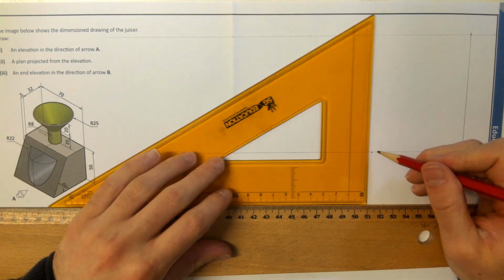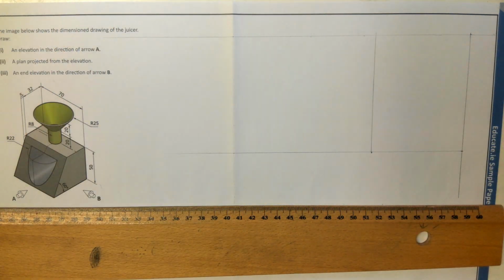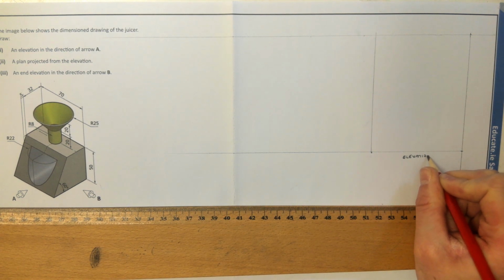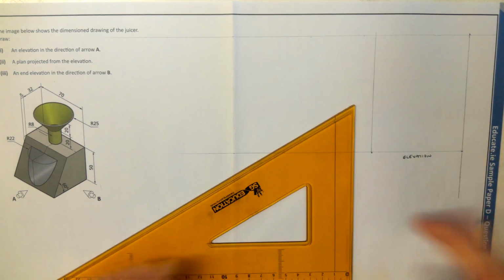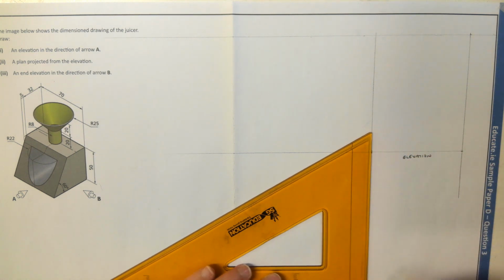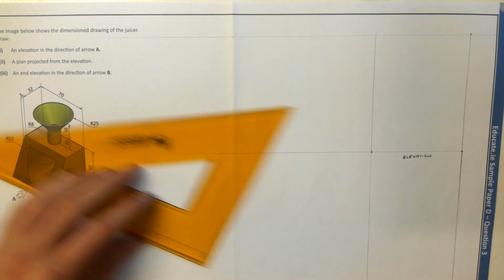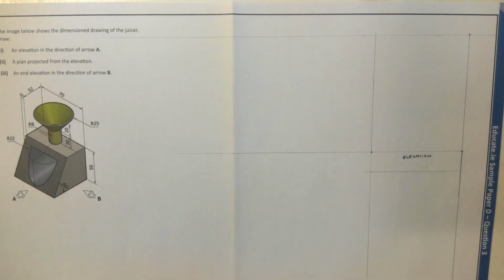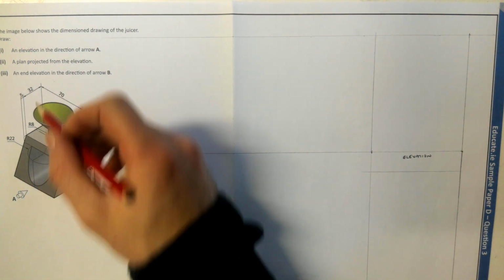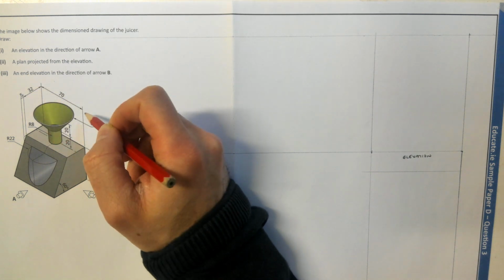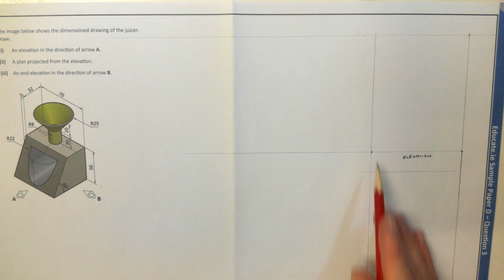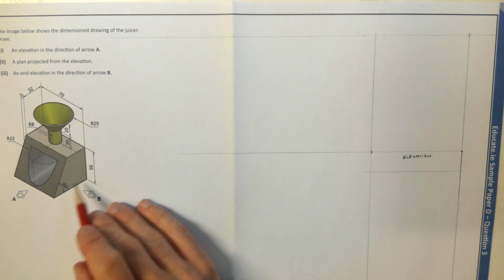So I now have a box to fit my elevation. So my elevation is going to go in there. I'm going to put a gap in between my elevation and my plan, maybe about 15-20 mil. And this time when I'm looking down the plan, I can't see heights, I only deal with widths and depths. I already have the width of it, it's 70 mil wide. I just need the depth of it going from here to here.